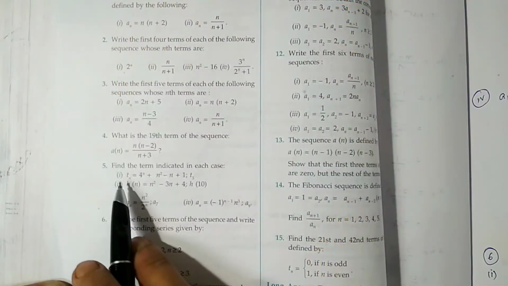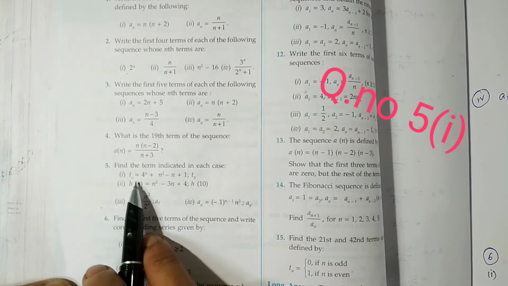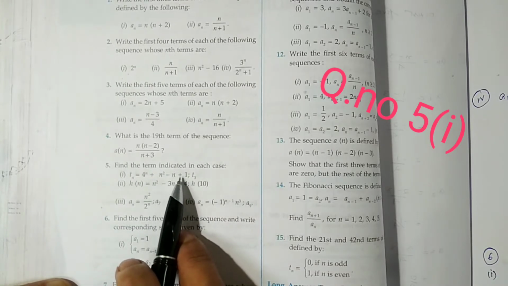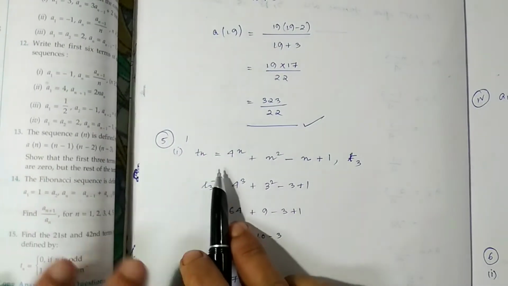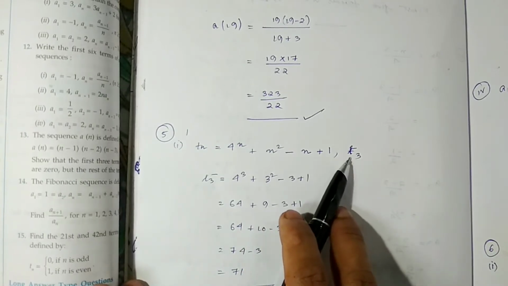Let me show question number 5. Find the term indicated in each case. T_n is given as 4 to the power n plus n square minus n plus 1, and we have to find T3. So this expression is given to you, and we have to find T3.